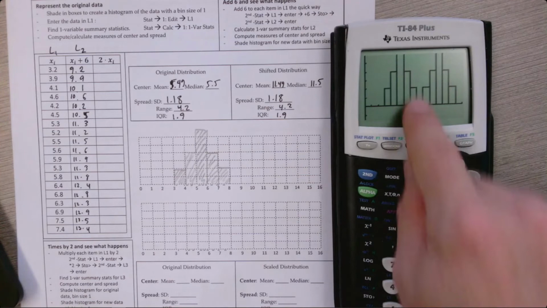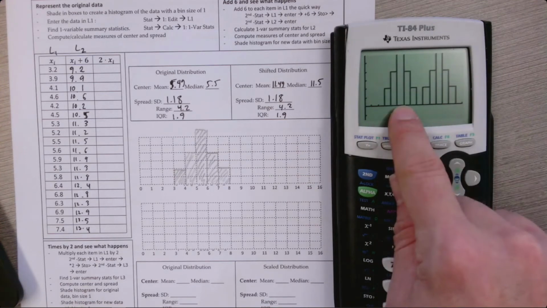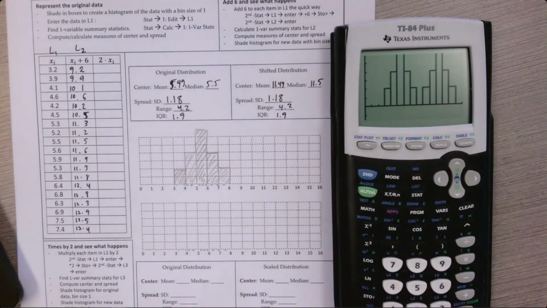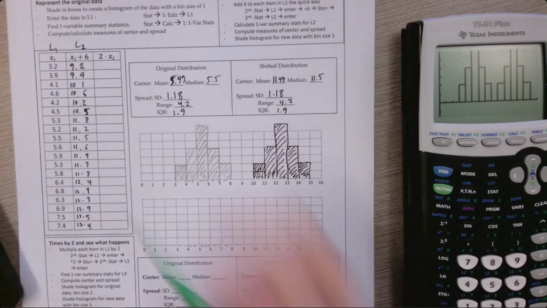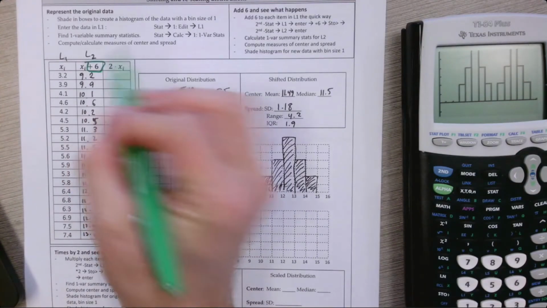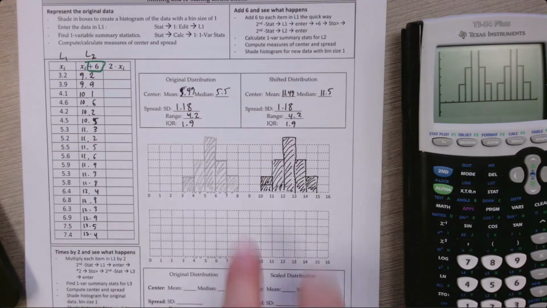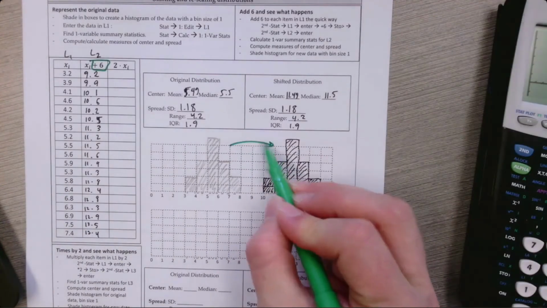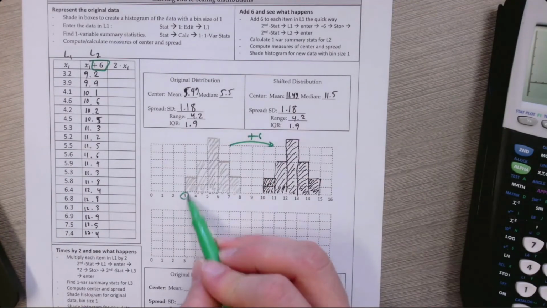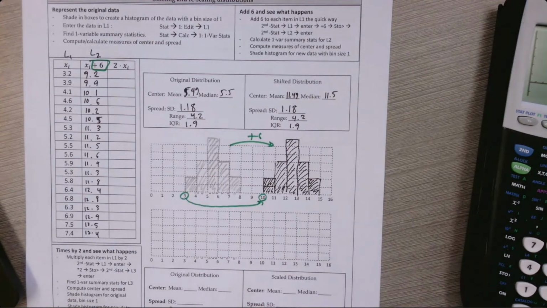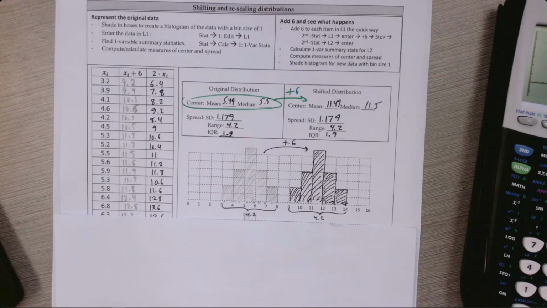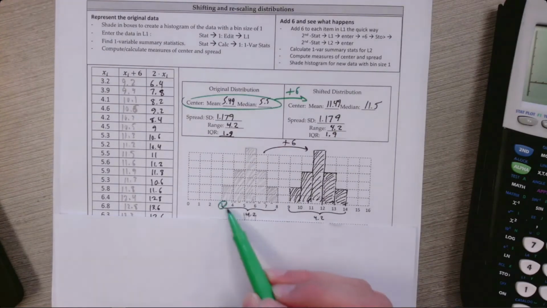It would be really nice if these were shaded differently, but this was our original distribution, and this is the distribution where we've added 6. All right, so what do we observe? You probably knew all of this before we even started. Adding 6 is a transformation that shifts. So you can see the plus 6 here. So 3 has shifted up to 9 when we've added 6.